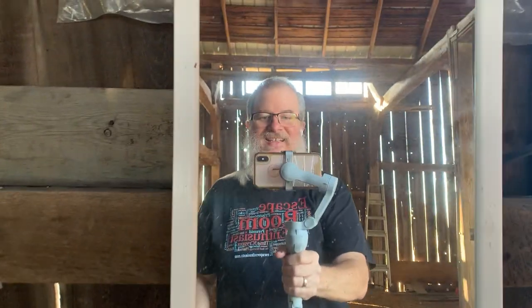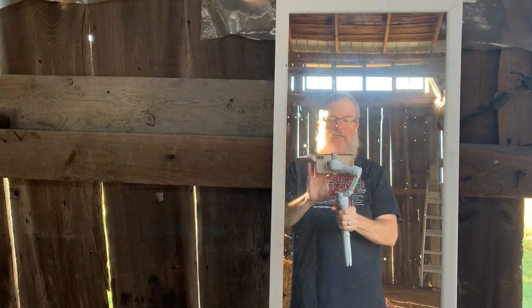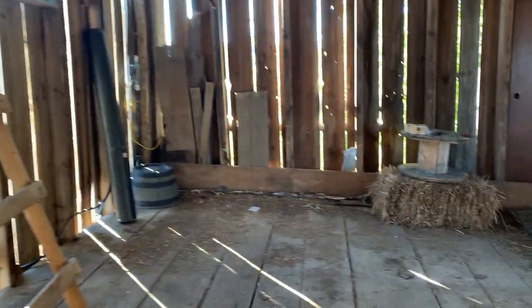Anyway, so the idea is that as you move around the space, if I move quickly this way, it pans slowly. So if I move quickly back, it slowly pans around. So it doesn't induce as much motion sickness as it would if I was just holding the phone. Another nice thing is it smooths out the bumps. You can see I'm moving around this space pretty quickly, and it's not bouncing, and that's a really nice thing.